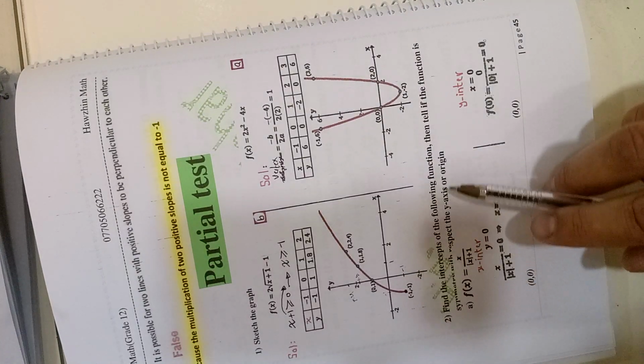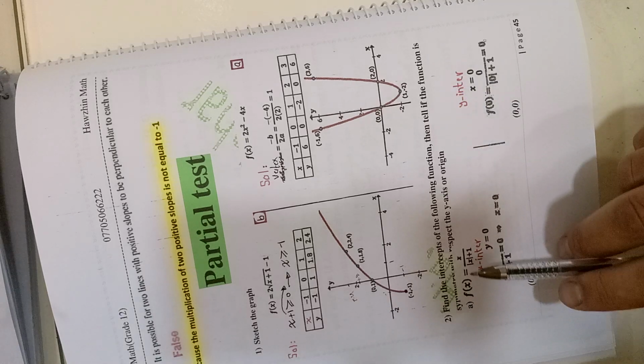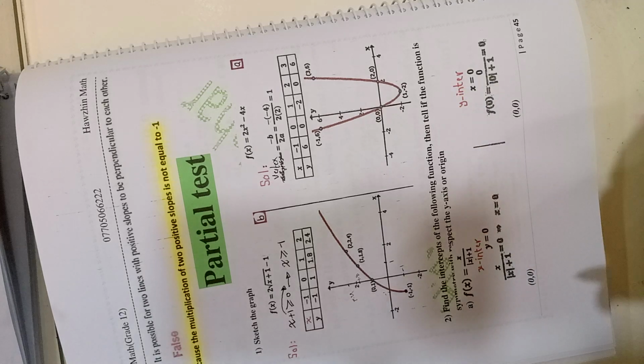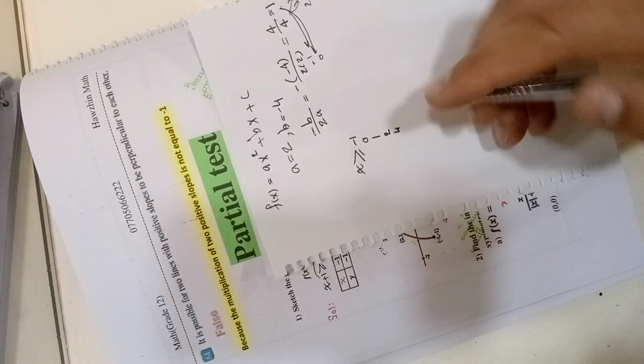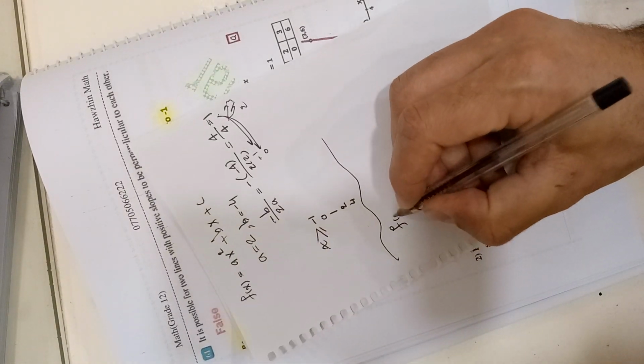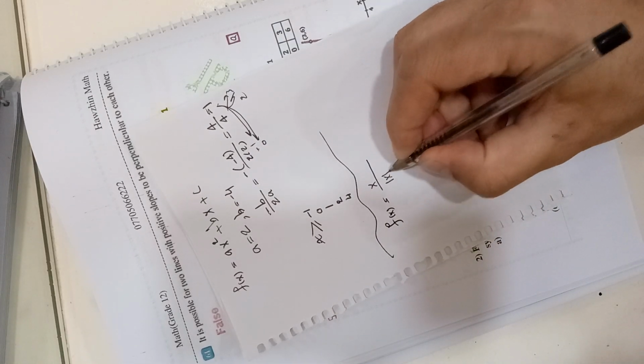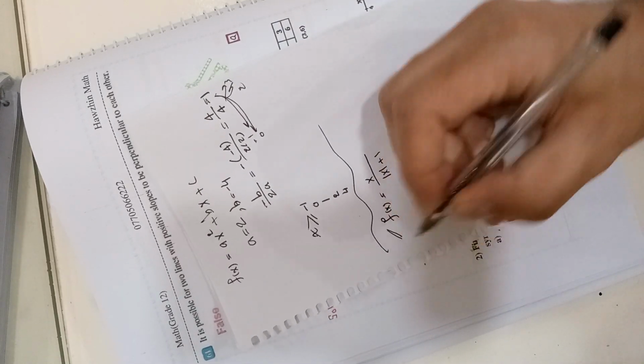Number two: find the intercepts of the following function. Then tell if the function is symmetric with respect to the y-axis or origin, meaning it is even or odd. For f of x equal to x over absolute value of x plus 1. Of course, this exists 1 time in the exam.